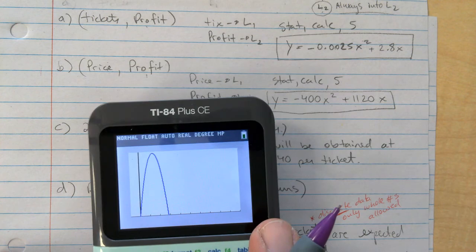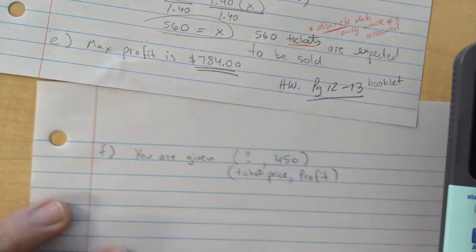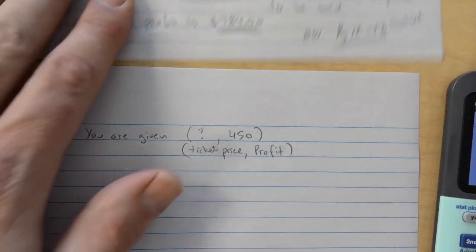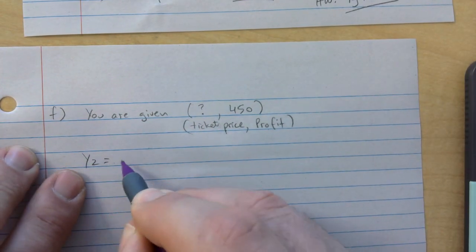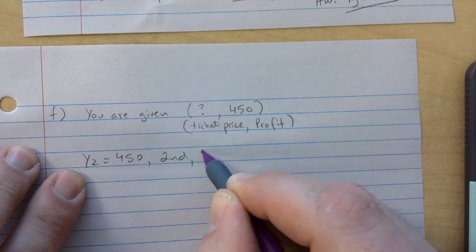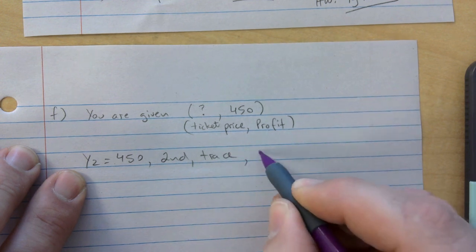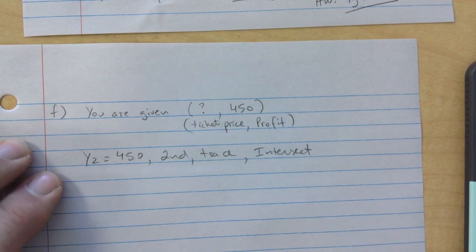So now that you have this graph, let's go back to the question here. Okay, you are given that. So we will let y2 equal 450, and then we're going to find the intersections of those 2 points.